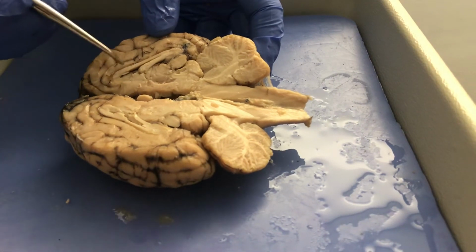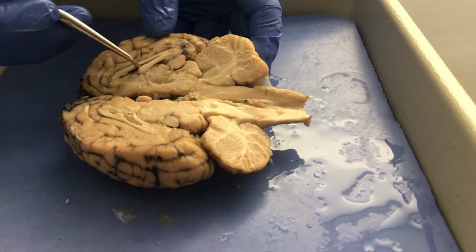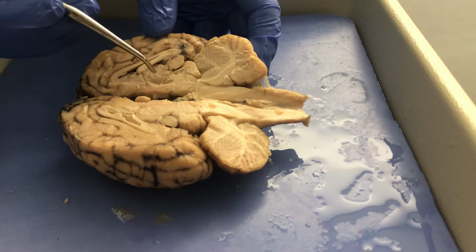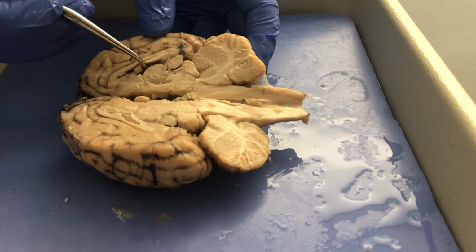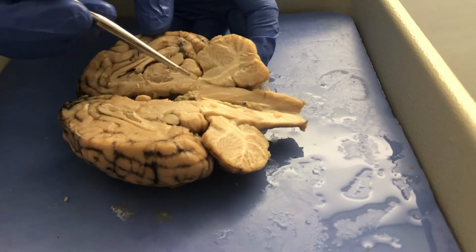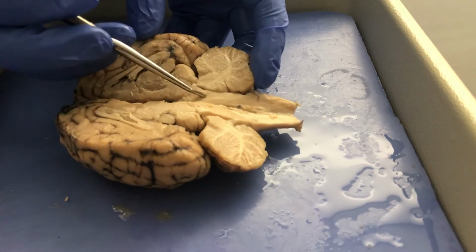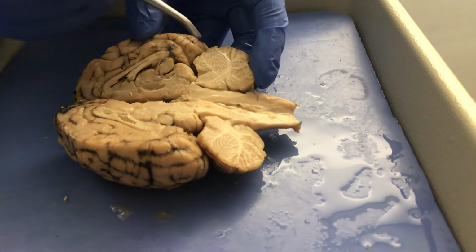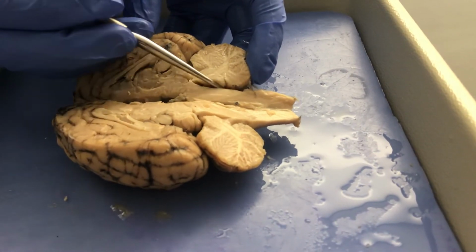And back to the ventricles, there's four. So this is the lateral ventricle. Above the thalamus, you have the third ventricle. And then back here, between the brainstem and the cerebellum, you have the fourth ventricle.